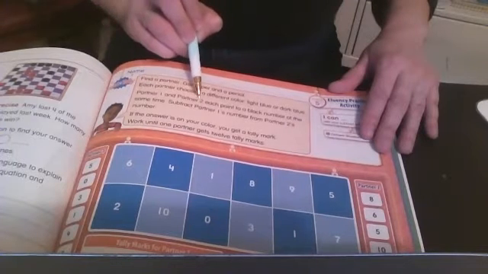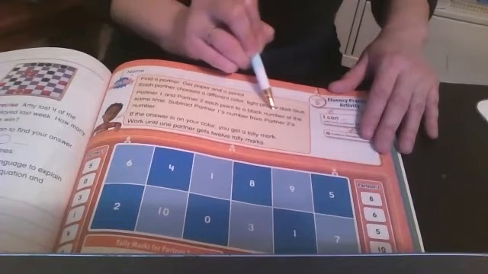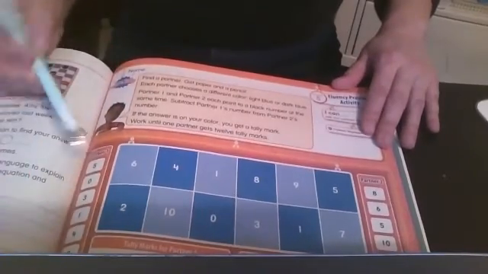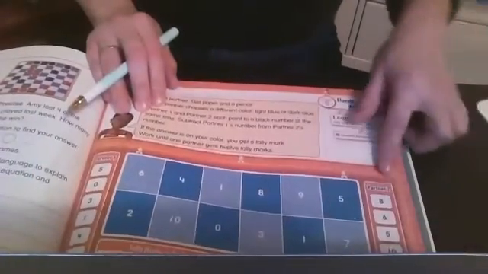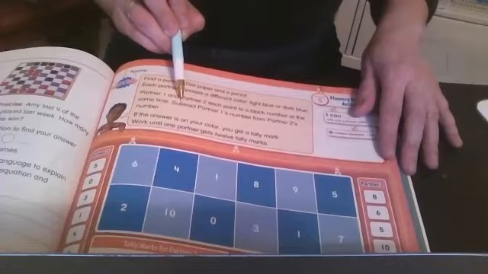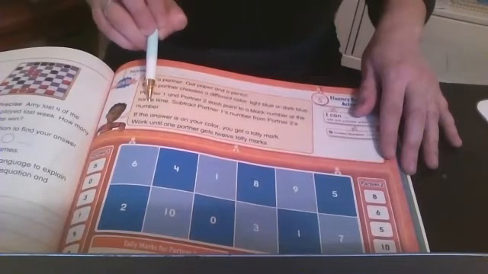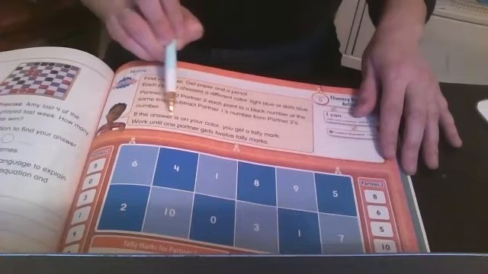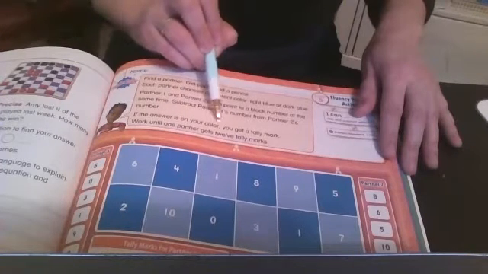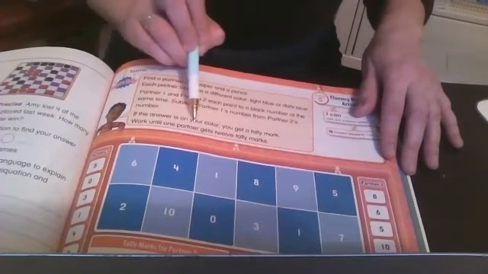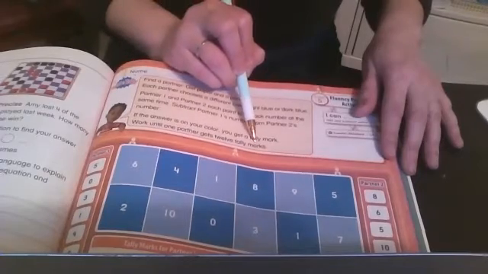Partner 1 and partner 2 each point to a black number at the same time. So here's partner 1's black numbers and here's partner 2's black numbers. Subtract partner 1's number from partner 2's number. Okay? If the answer is your color, you get a tally mark. And you're going to work until one partner gets 12 tally marks.